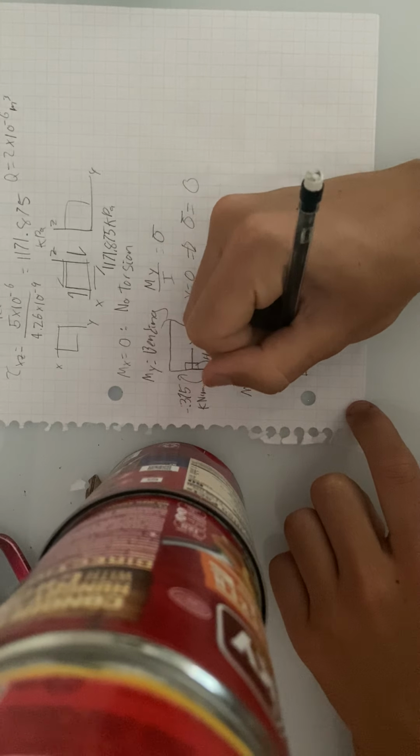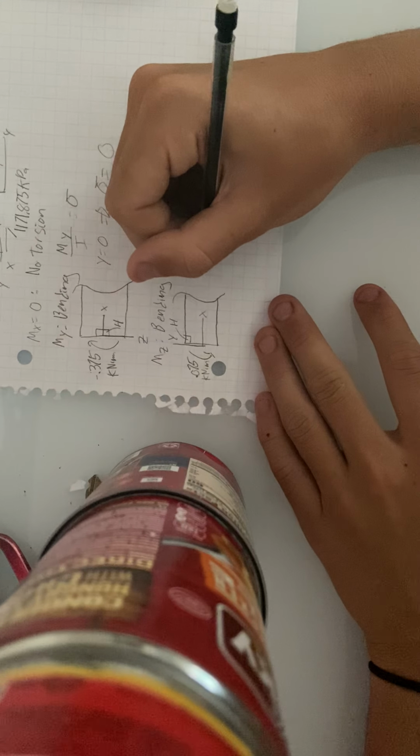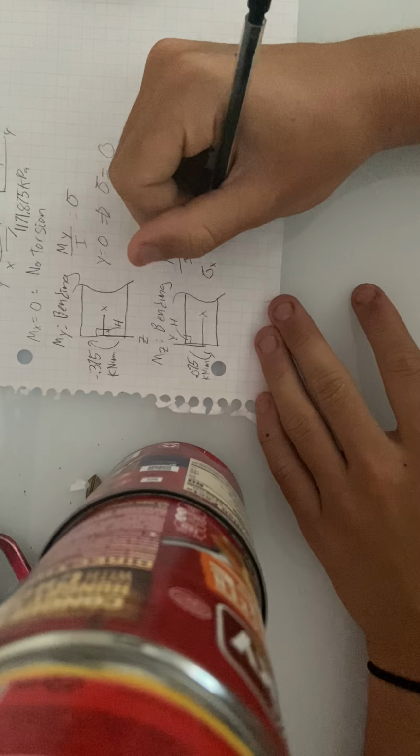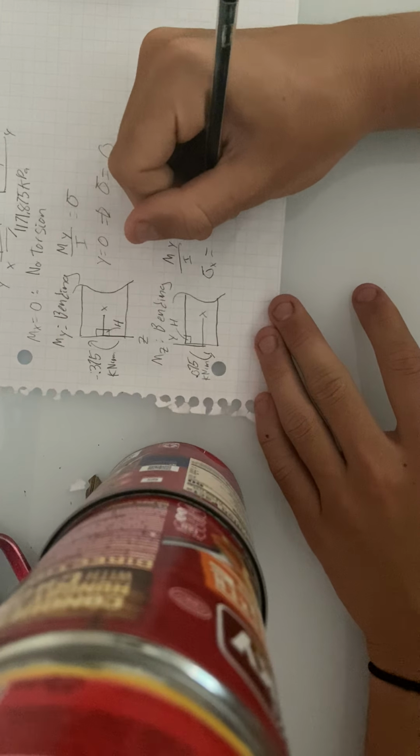We found this was M times y over I is going to equal stress. Our point H here is being pulled by our bending moment, so it is going to be in tension, which means the moment is going to be positive. So our stress in x is going to be equal to our moment, which is positive, so 0.075, times our y.